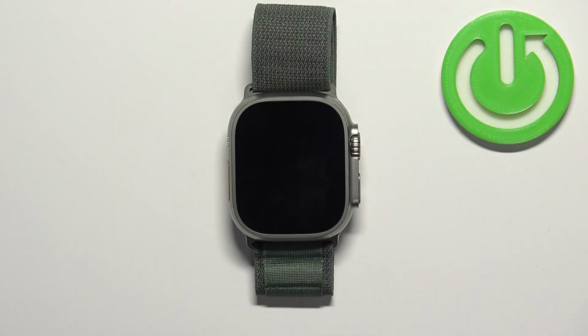Welcome. In front of me I have Apple Watch Ultra and I'm gonna show you how to enable and how to disable the location services on this watch.